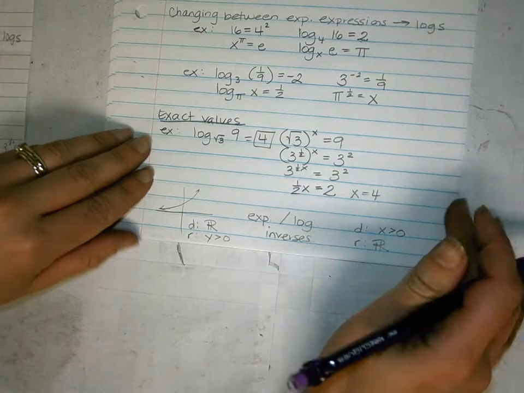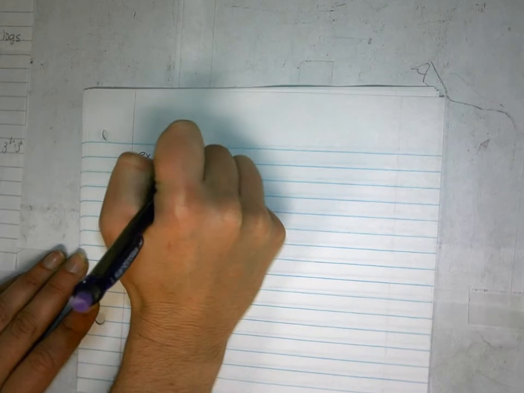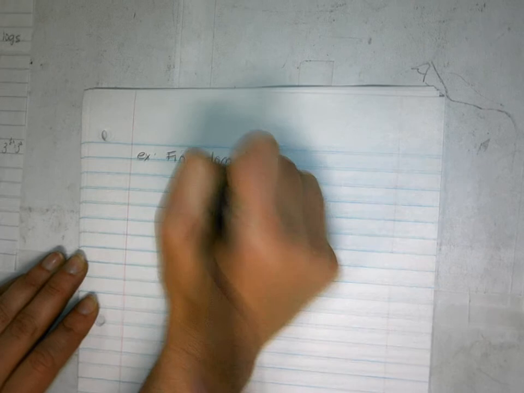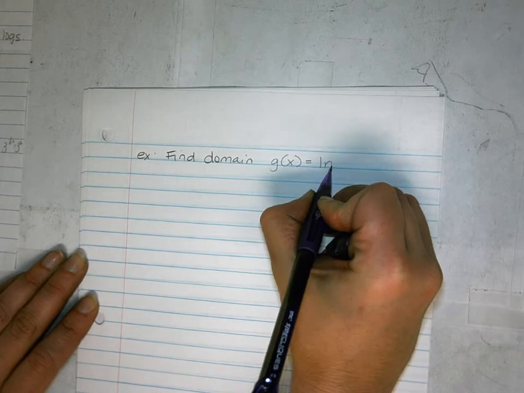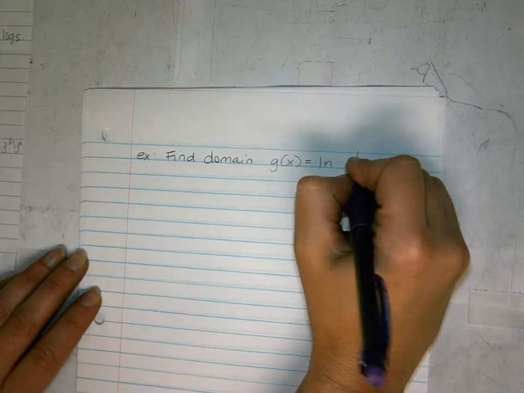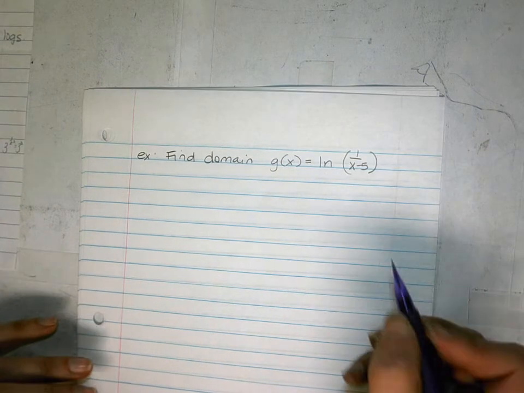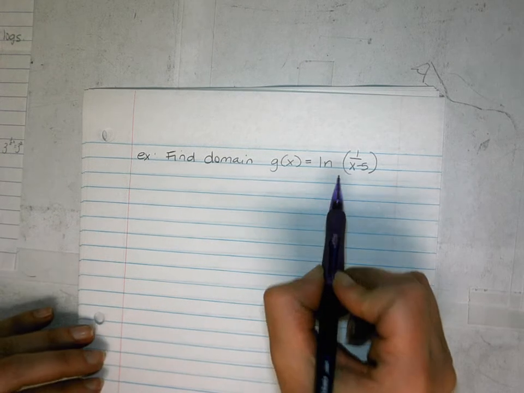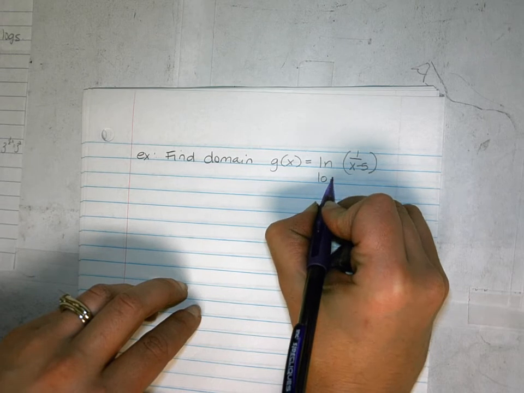So one of the things you're going to be asked to do, and I'll turn the page for you, is to find the domain of a log. Here's the example. It says, find the domain of the function g of x equals the natural log, and we'll revisit what the natural log is shortly, of 1 over x minus 5. Now keep in mind, by the way, that natural log, in case you forgot, is just the log base e.